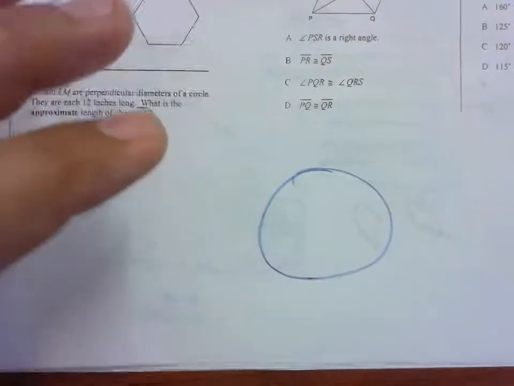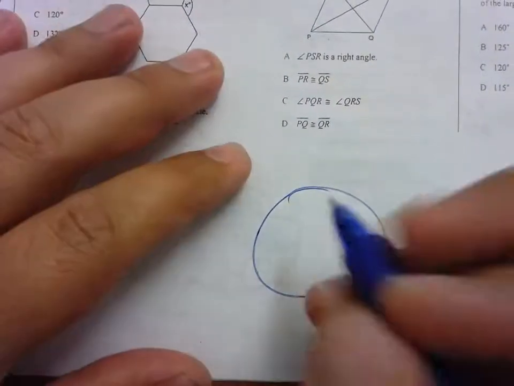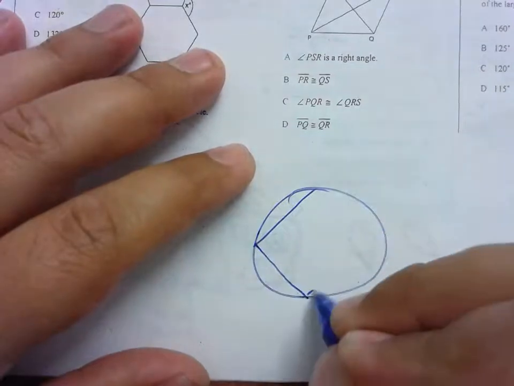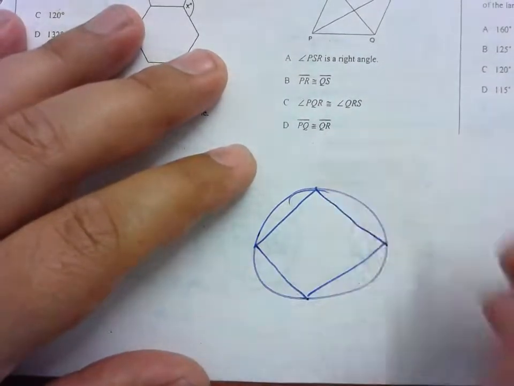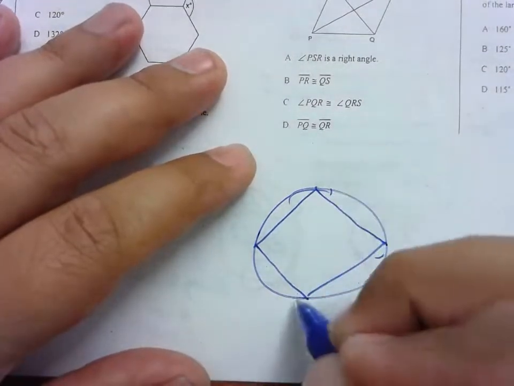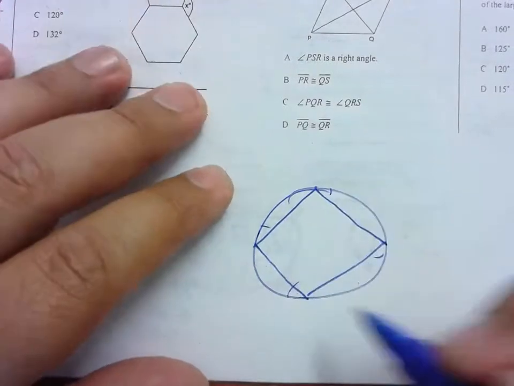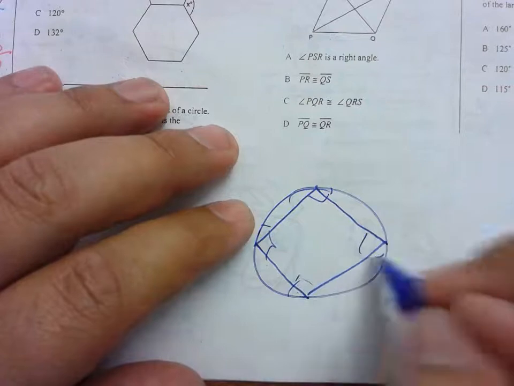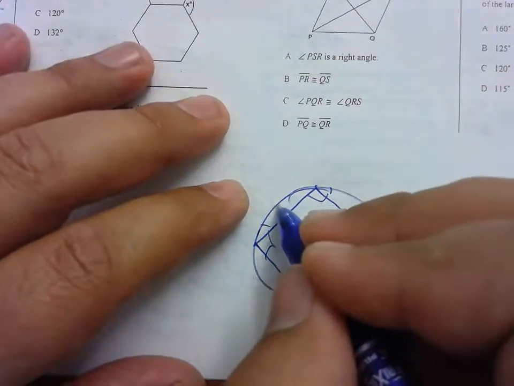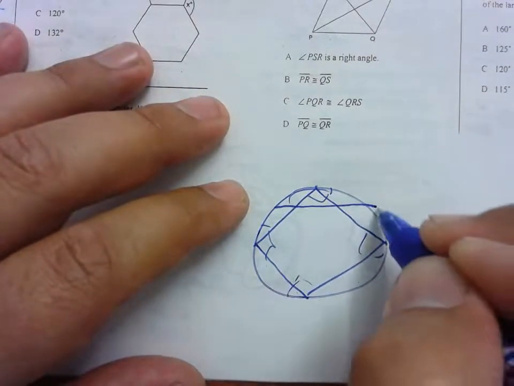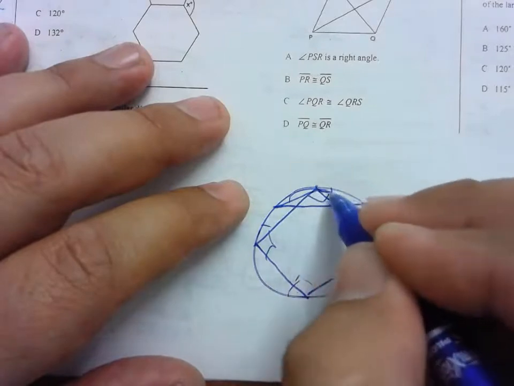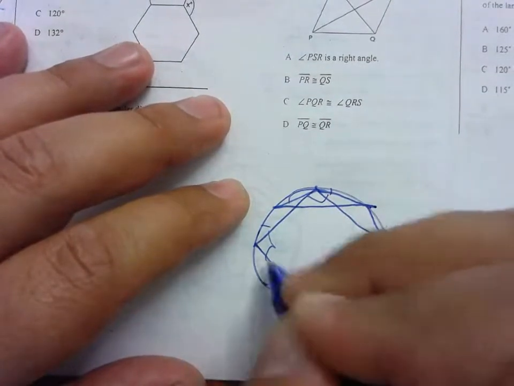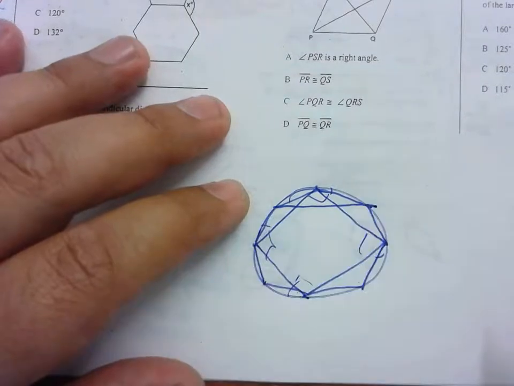Everything is inside of this. My outside angles would all add up to the circle. My inside angles, right now I can say they're all 90, so they're 360 degrees. But if I did another shape in here, you see how the inside angles are becoming obtuse?